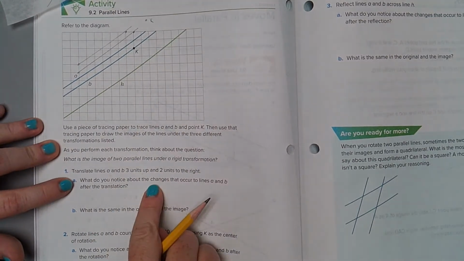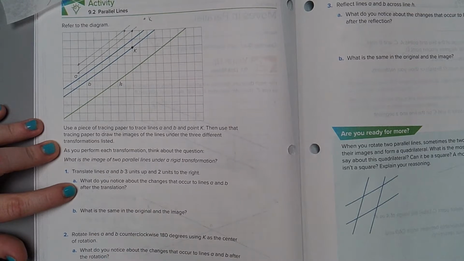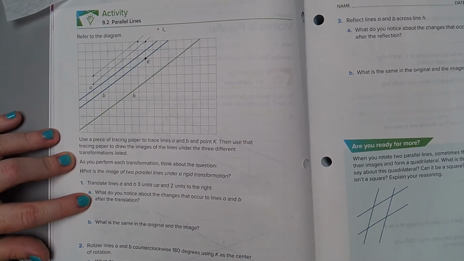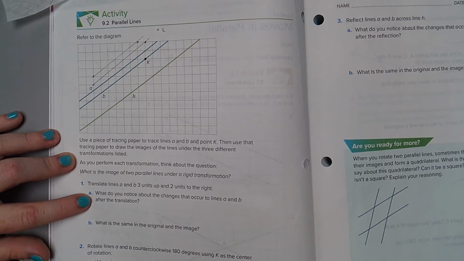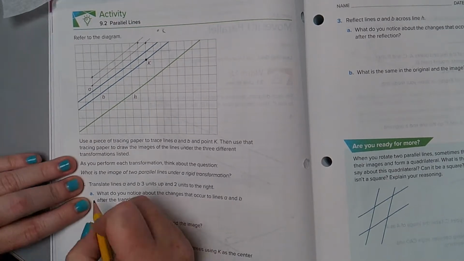What do you notice about the changes that occur to lines A and B after the translation? One thing we can say we notice is the 2 segments are still parallel.